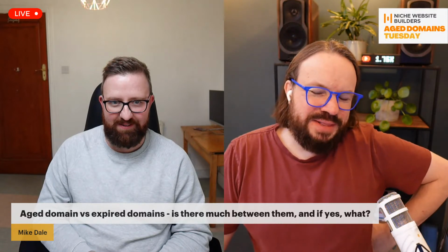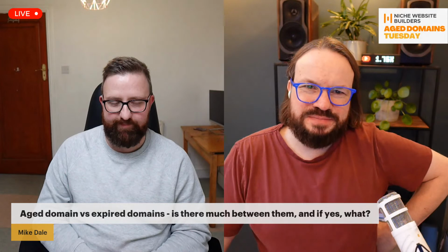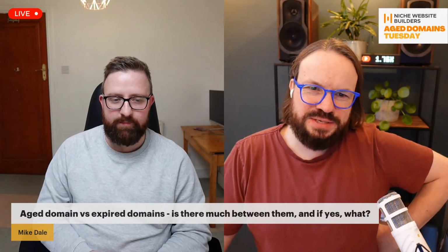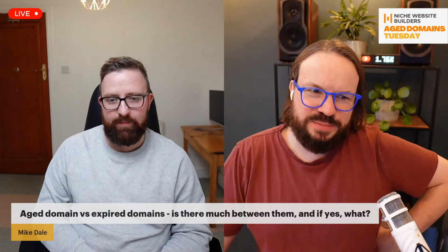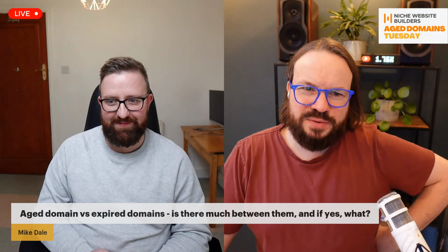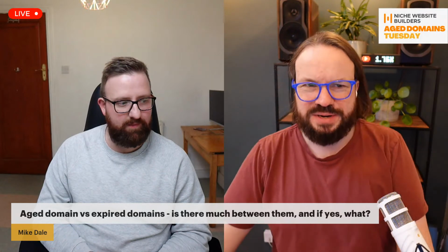So yeah, I think the thing is that people use these terms interchangeably. There isn't really much difference, because someone will use the term aged domain, someone will use the term expired domain, and the reality isn't that much different. And I think everyone has their own interpretation of what an aged domain is and what an expired domain is, if they view them as different in any way.